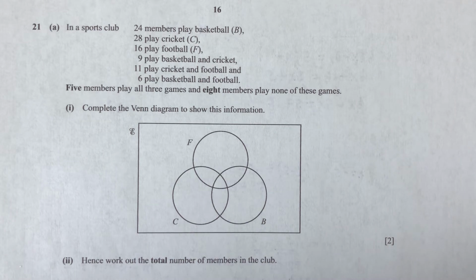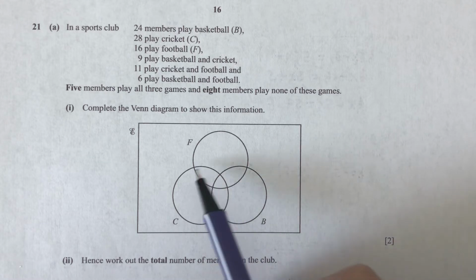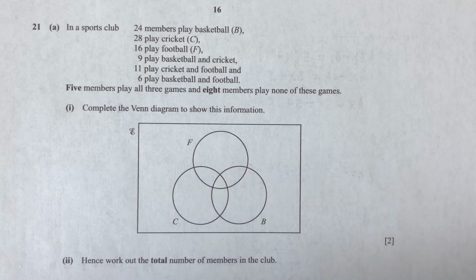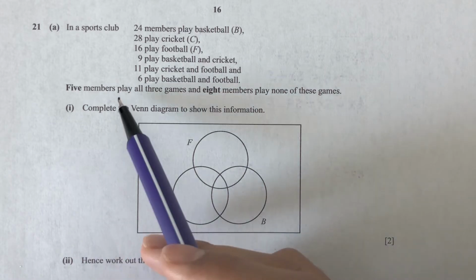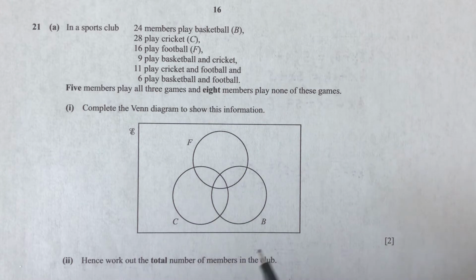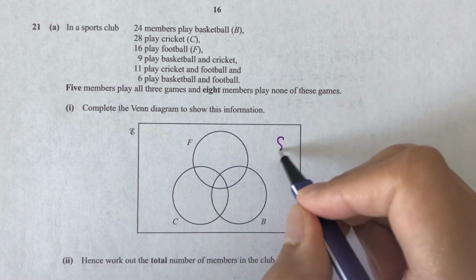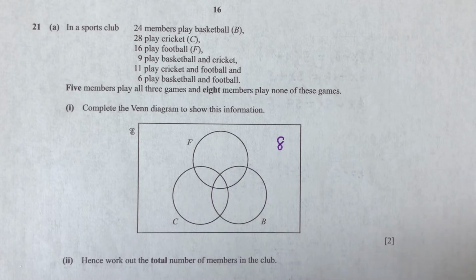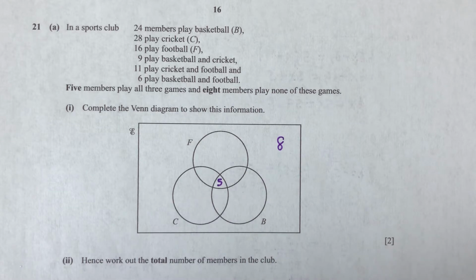Now we have 9 who play basketball and cricket. This is 9. 11 play cricket and football, so this big one is 11, and 6 play basketball and football. 6 is this set. 5 members play all 3 games, so 5 members, and 8 members play none of these games, so 8 will be outside, doesn't play any of those games. So 5 plays all 3, 5 will be at the center, and then we have to work our way up.